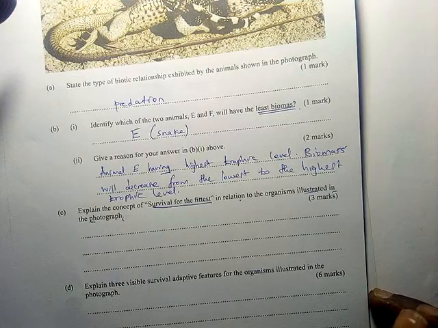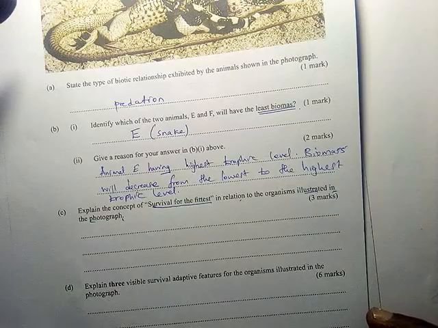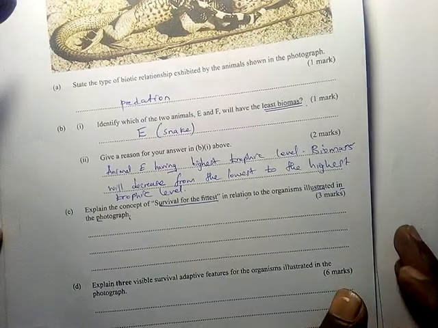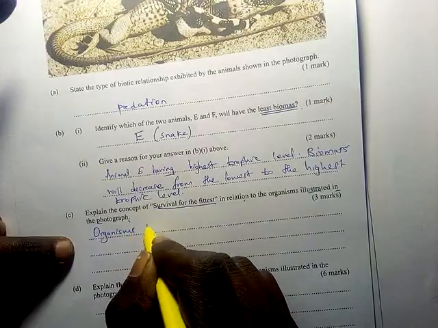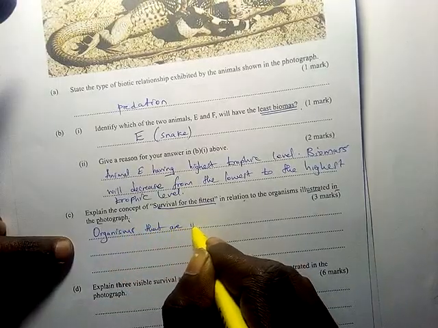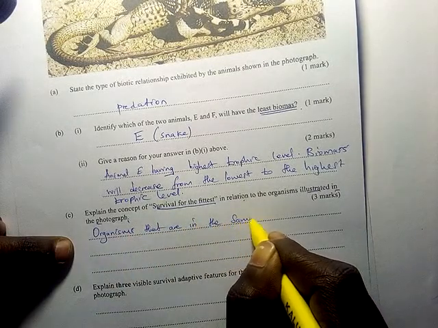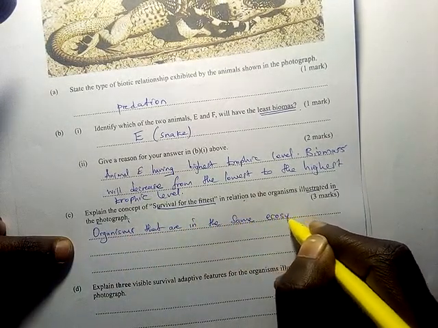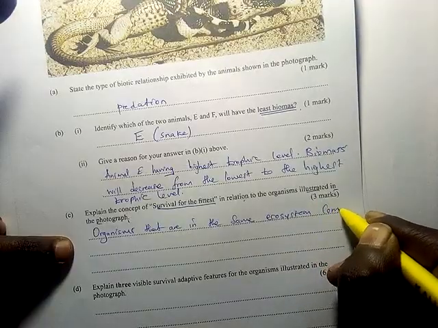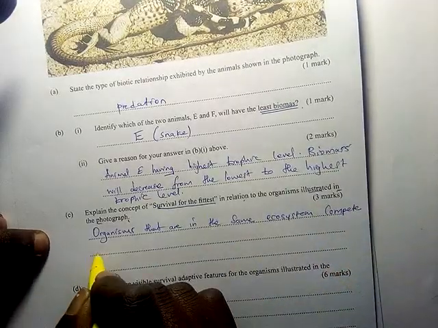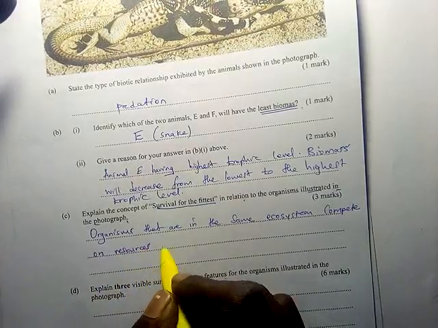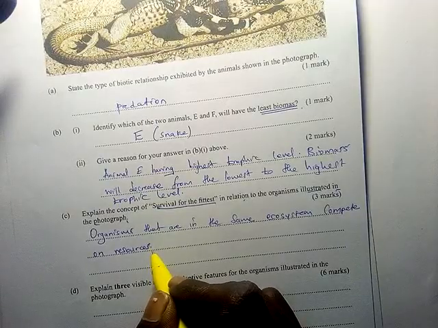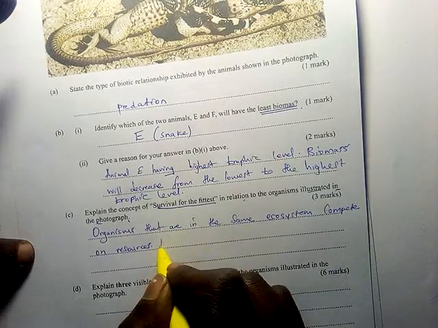So you would say organisms that are in the same ecosystem compete on resources. When they compete on resources, the organisms that are well adapted will survive.